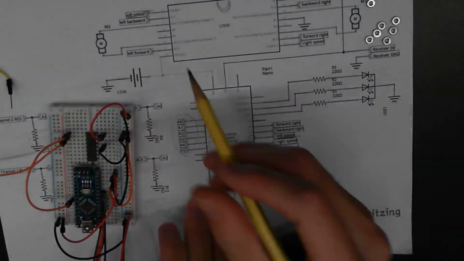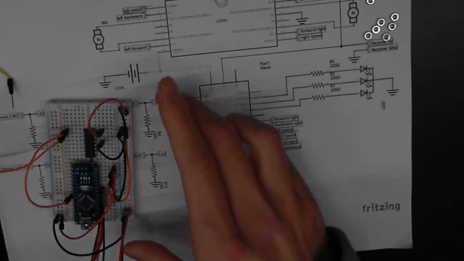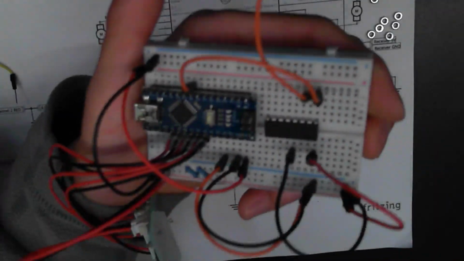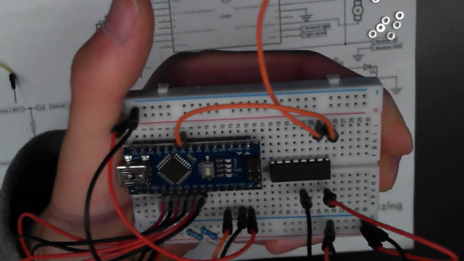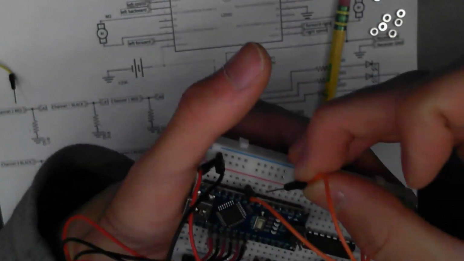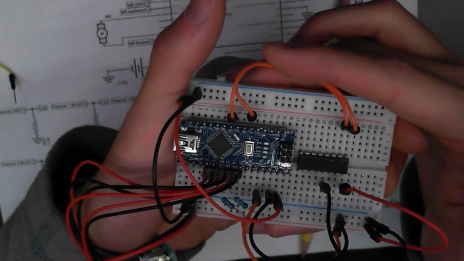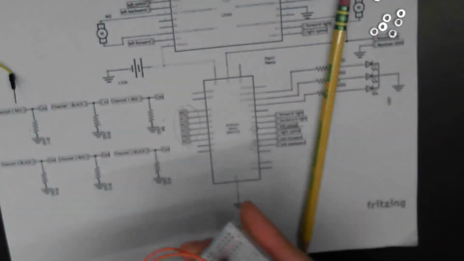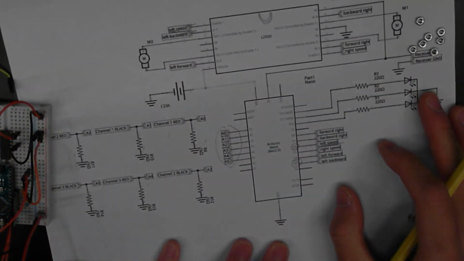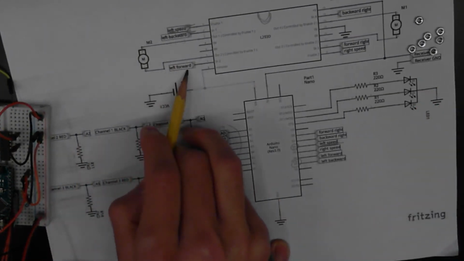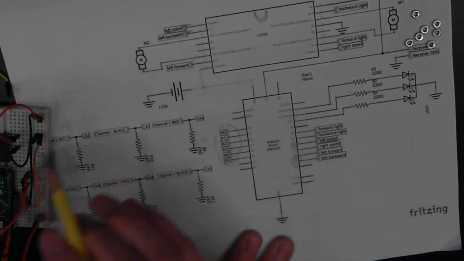And if we look at the schematic, left backward goes to pin D3. And on the board, that would be D3 right there. So we just connect D3, just like that. The next one we want to do on this side is left forward, which goes to in 2, which is the second to last pin on the left side.